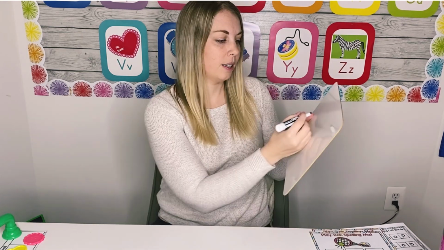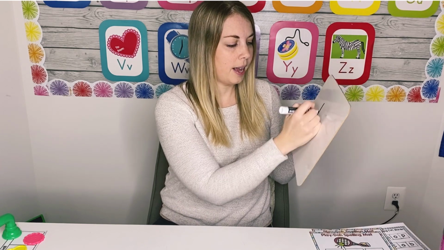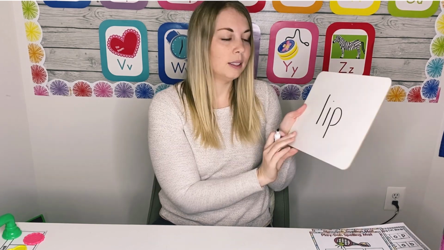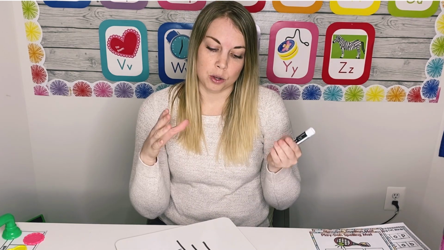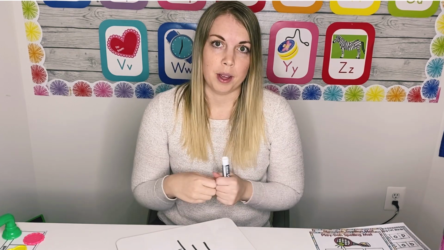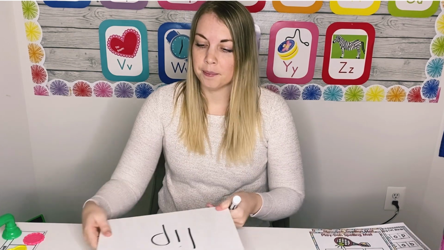So they're going to take it, lip, and then they're going to write it. So they're going to write each sound as they say it. Lip, and then they'll show me. So that is just a quick little warm up. I just like to see how my students are doing. If they're not quite ready to spell it on the whiteboard, all I would ask them to do is to stretch it out. So they would just have to say lip, and that would be perfectly fine.